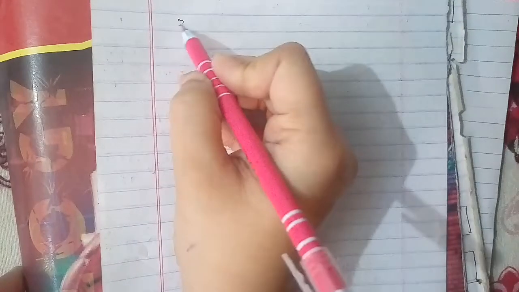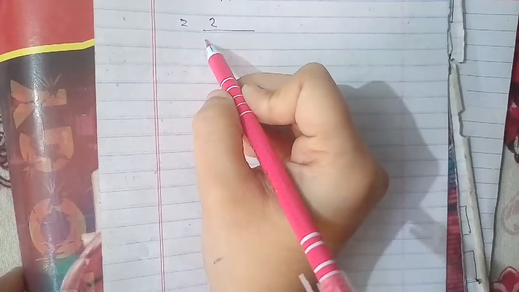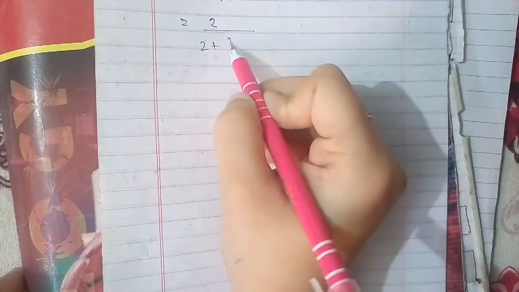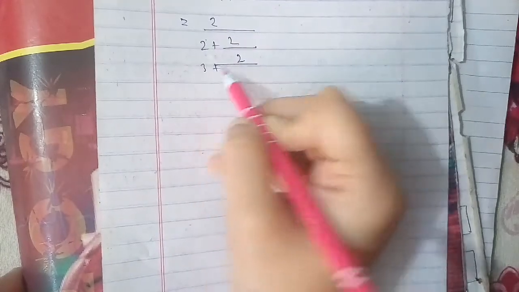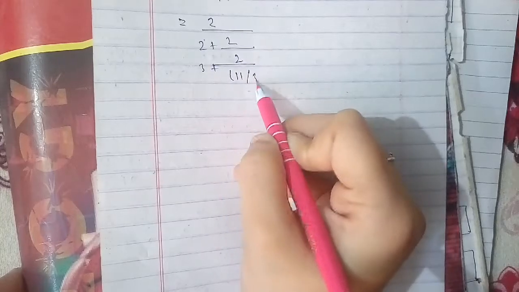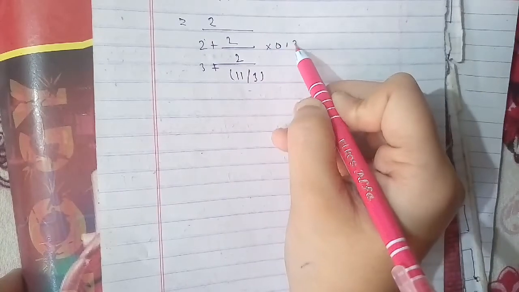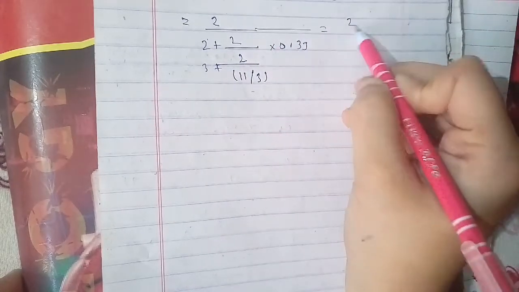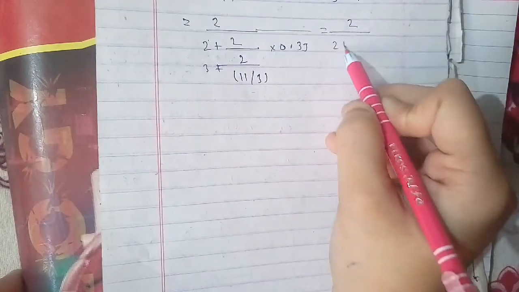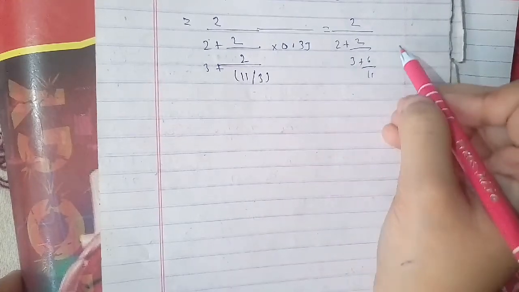So here that is 2 upon 2 plus 2 upon 3 plus 11 upon 3, multiplied by 0.39, which is further equal to 2 upon 2 plus 2 upon 3 plus 6 upon 11.